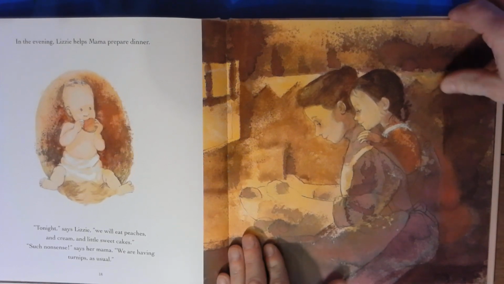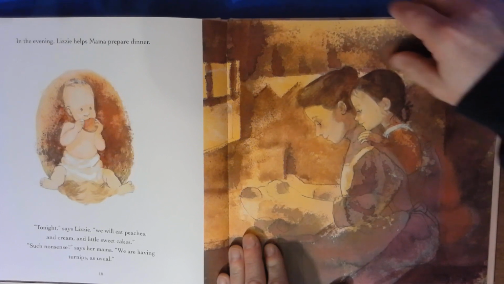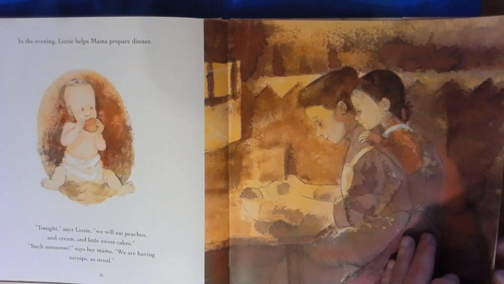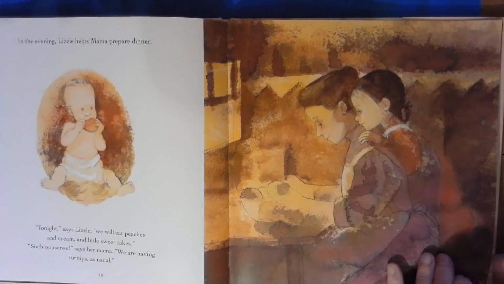I know I've had turnips with my dinner, but it sounds like that's all they're having to eat is turnips.